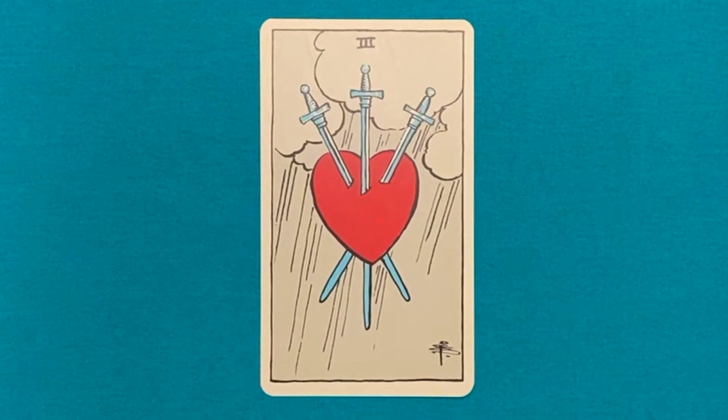Lastly, we sometimes see this card when there's a third person involved in a relationship, particularly if the other cards support that interpretation. The call to action in this card is to find healing for the wounds, which is depicted in the Four of Swords. Here's question number 3.